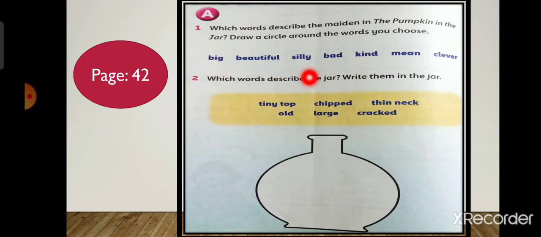beautiful, silly, bad, kind, mean, clever. Mean means unkind or unfair. Now you have to circle the suitable words or suitable adjectives for the maiden. Can you tell me? Was she big? No. Okay. Was she beautiful? Yes, she was very beautiful.